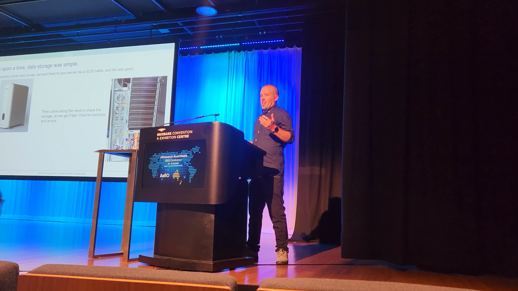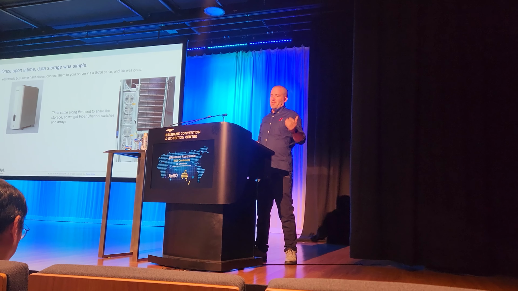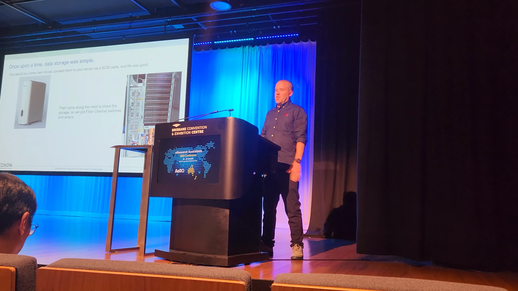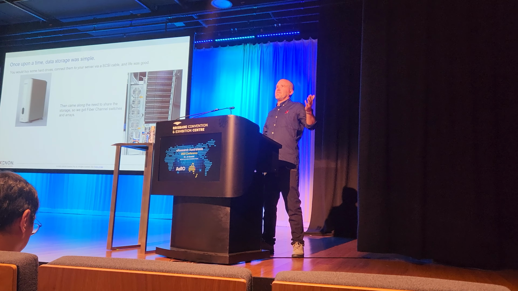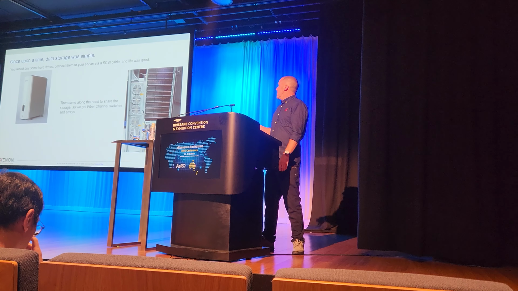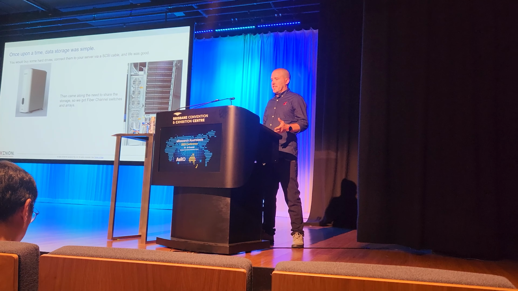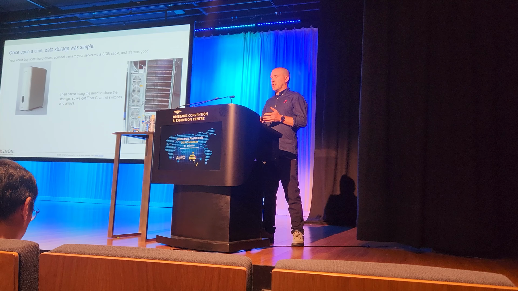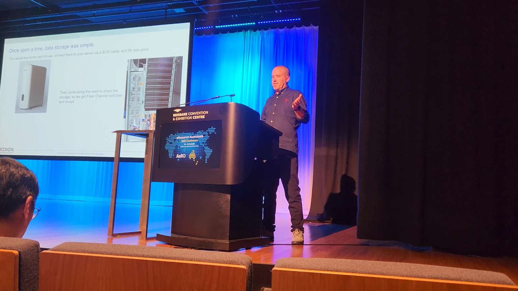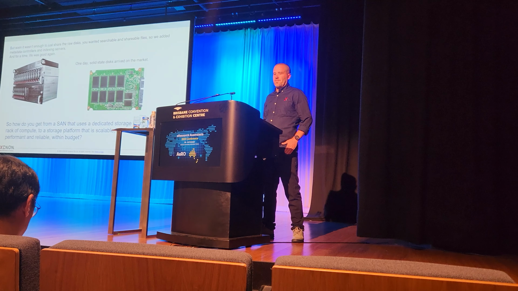So once upon a time, data storage was simple. You just buy some drives, use a SCSI cable, plug it in your server, and life was good. Then we needed to share that storage. So we got some Fibre Channel switches and arrays, but it was still block storage directly to the servers. It was simple and effective, but not super functional.